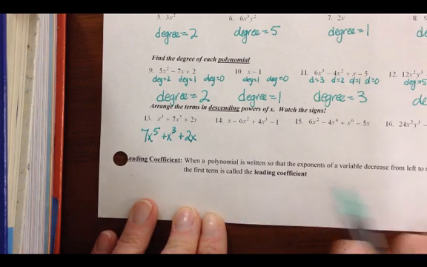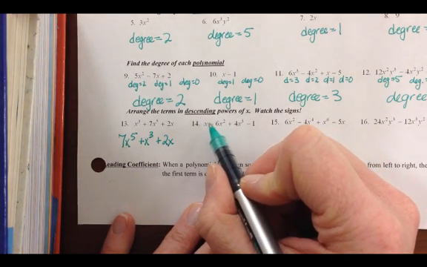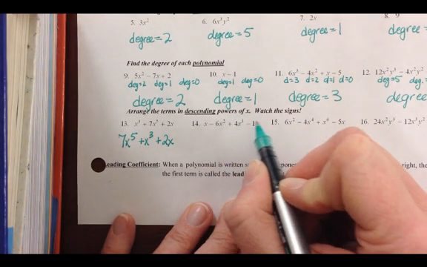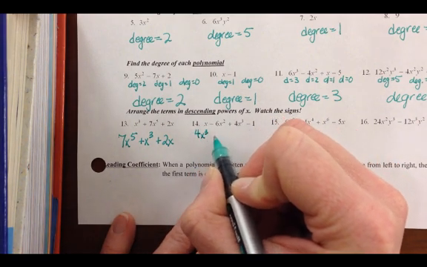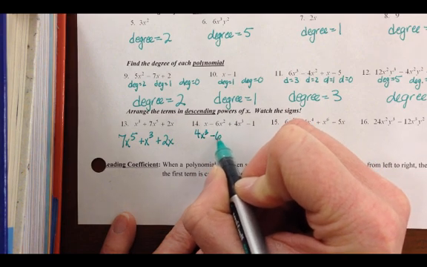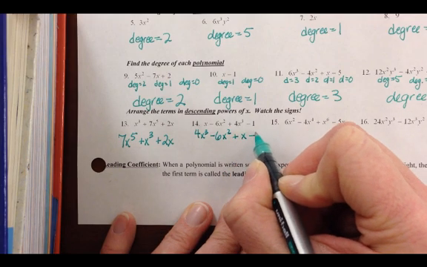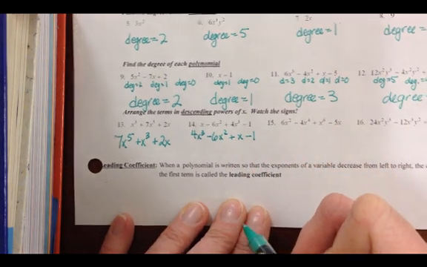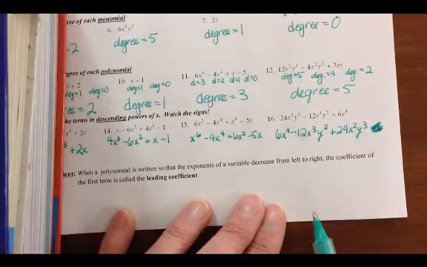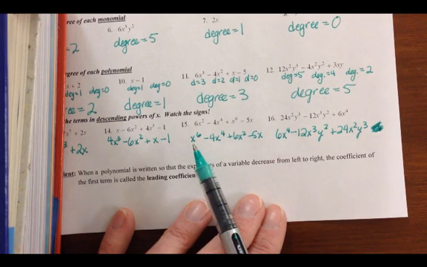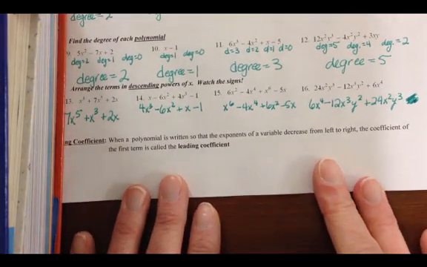These problems are pretty easy. Let's do one more together, and then I'll give you 2 on your own. So I've got an x to the first, an x to the second, an x to the third, and a constant. So x to the third is the largest term, or rather the largest exponent, minus 6x squared plus 1x minus 1. So it's just reorganizing the problem. Try these last 2 on your own. Here's an opportunity to check your work. And then we segue into doing leading coefficients.